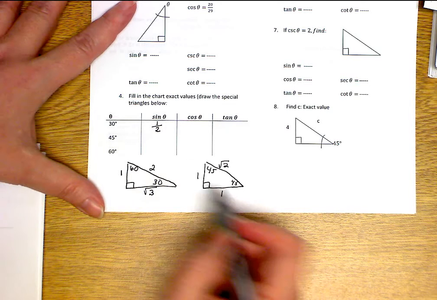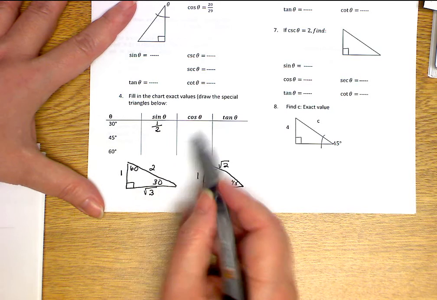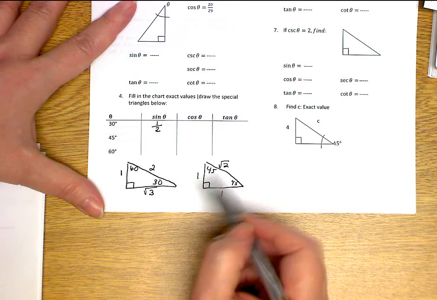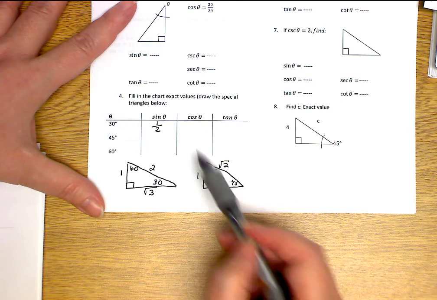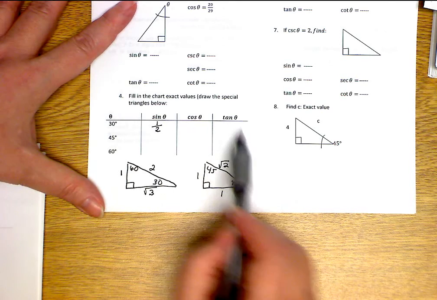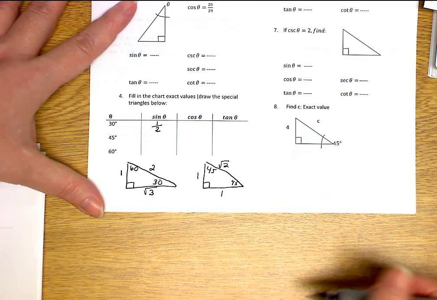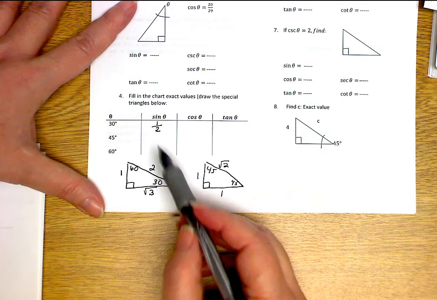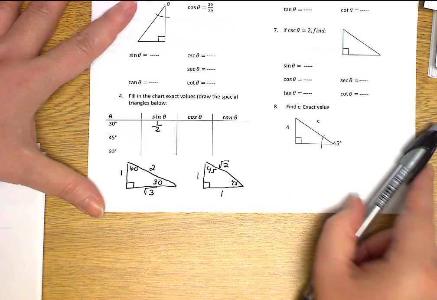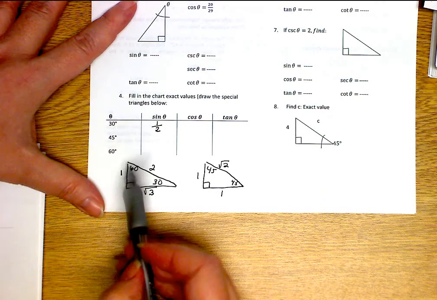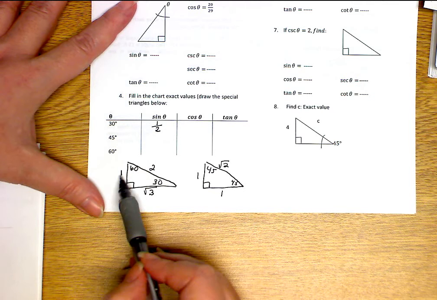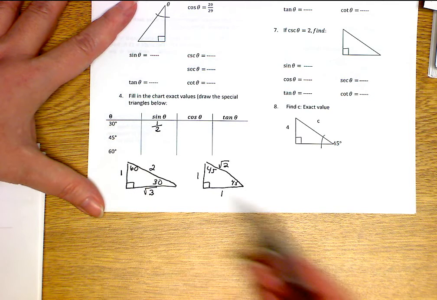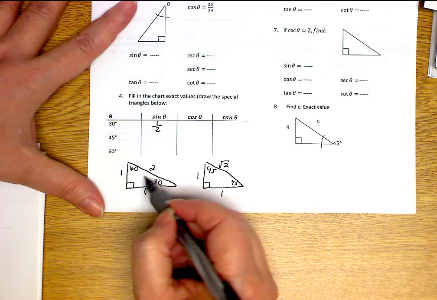So you'll fill in this chart with your exact values. I want you to take a moment and try to fill in this chart right here, because we need this chart to go on and review things. So fill in your chart. 60 is right here, so opposite is here, adjacent is there, hypotenuse is there. Opposite from 60 is straight across.